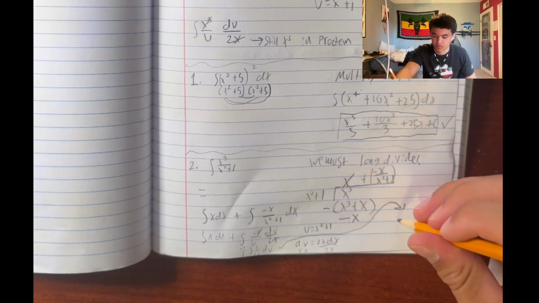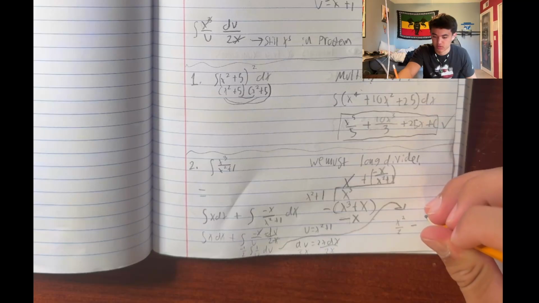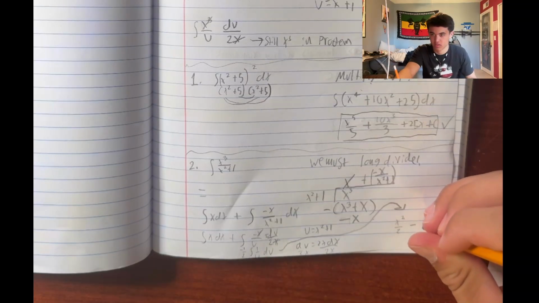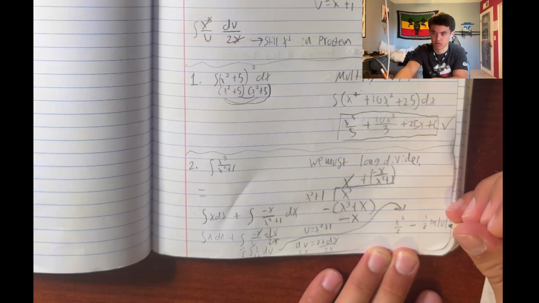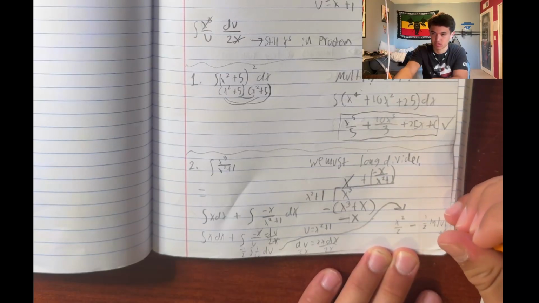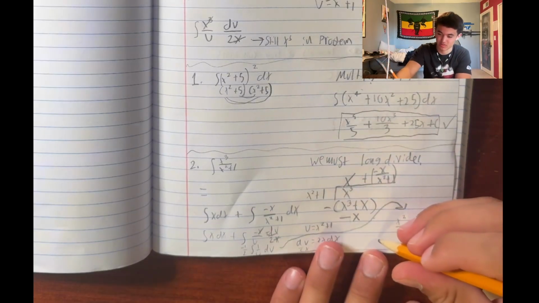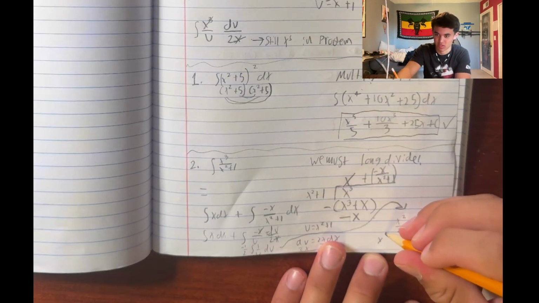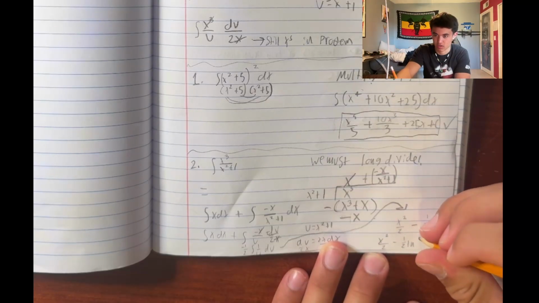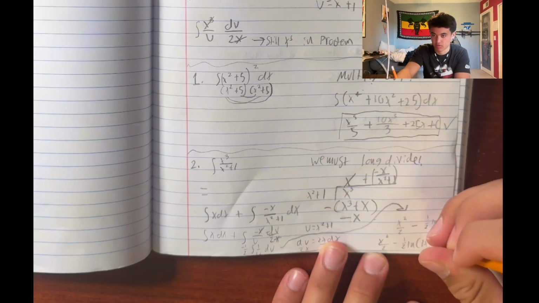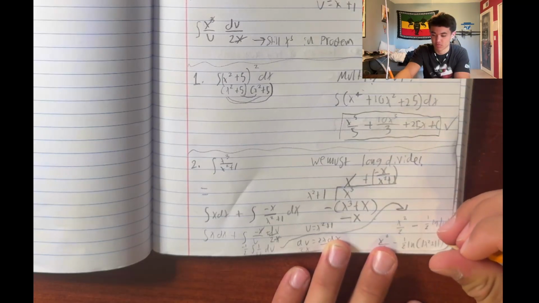So this should become x squared over 2 minus 1/2 natural log of the absolute value of u plus c. Right? Oh yeah, and then we gotta plug in u as our last step. So that should be x squared over 2 minus 1/2 natural log of the absolute value of x squared plus 1 plus c.